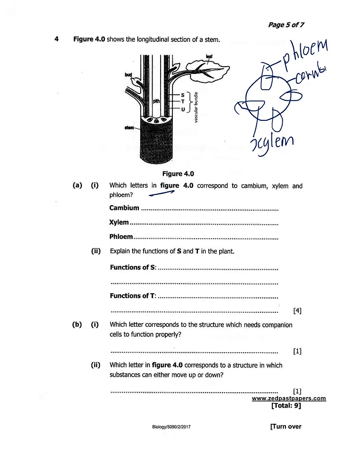Cambium, according to my structure here, is T. Then xylem, S. Phloem, U. Then let's move on to Roman number 2. Explain the functions of S and T in the plant. The function of S: S is xylem, so xylem transports mineral salts and water.